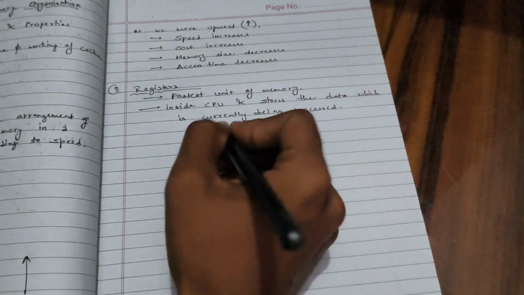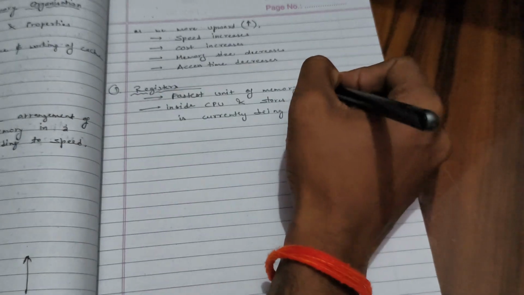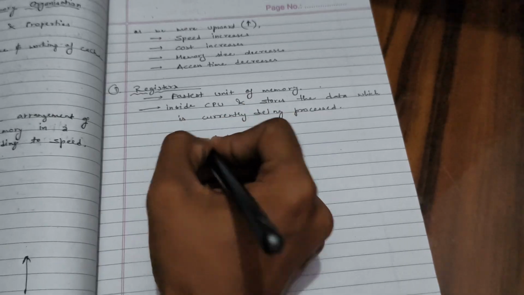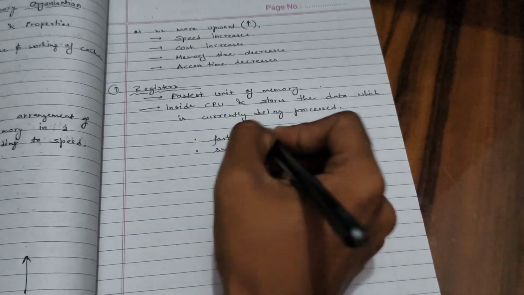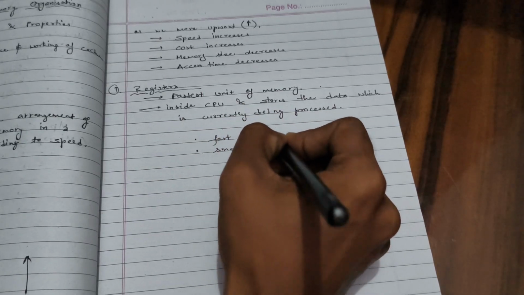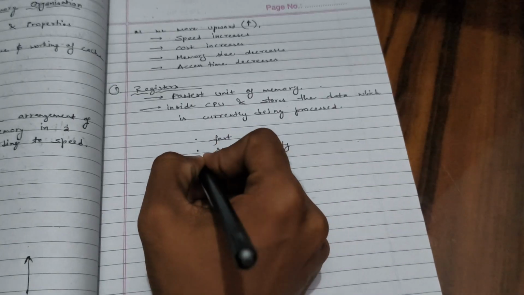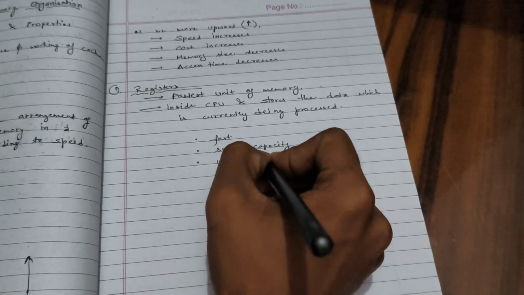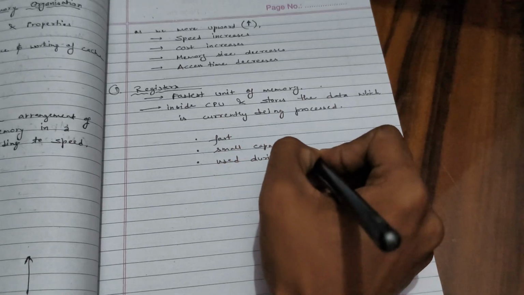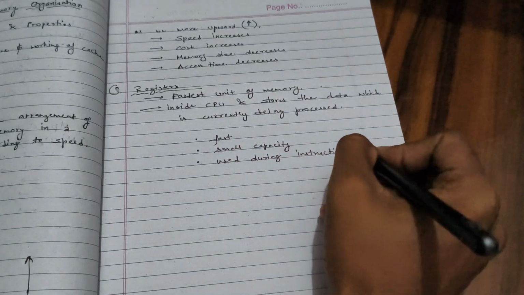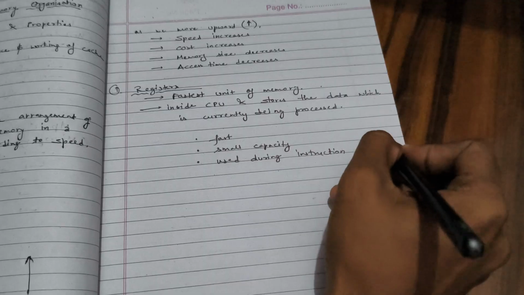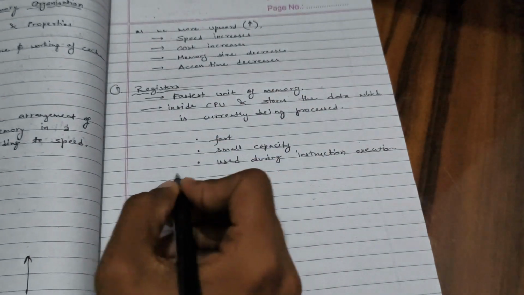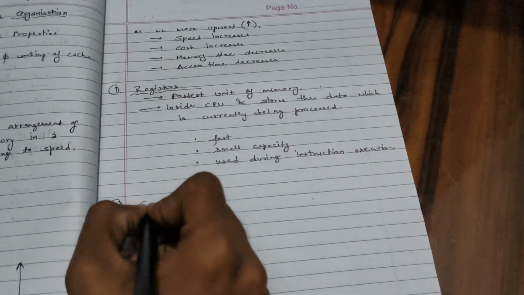So what are the characteristics of a register? First of all, it is very fast, small in size, so its capacity is also small, and is used during instruction execution. Right. Next in the hierarchy, we have our cache memory.